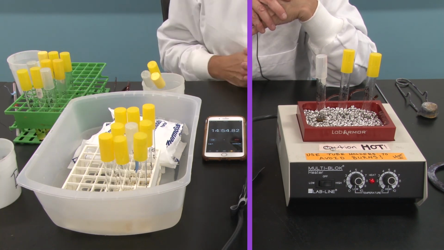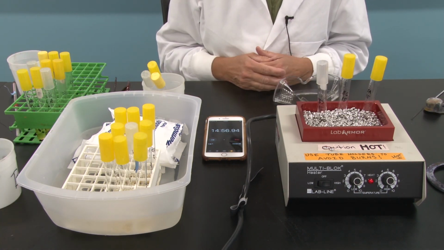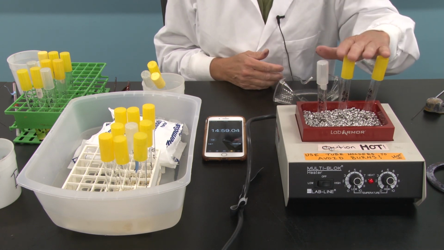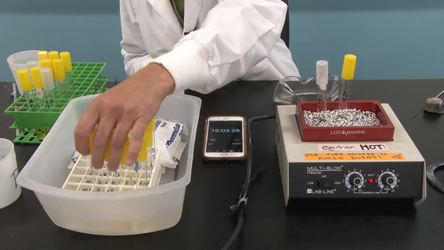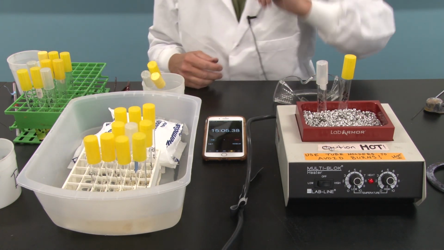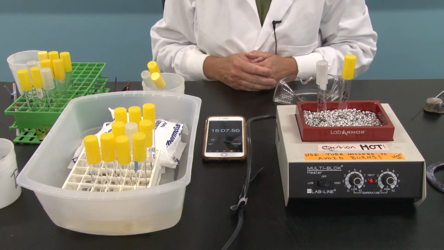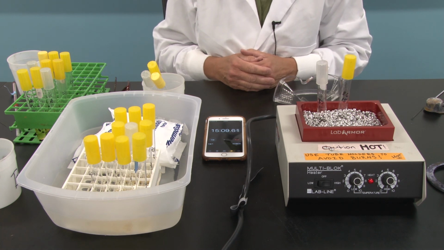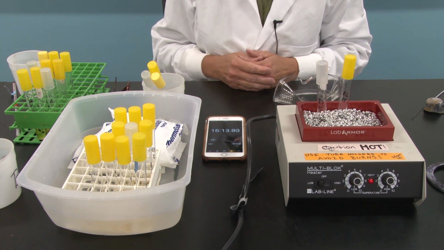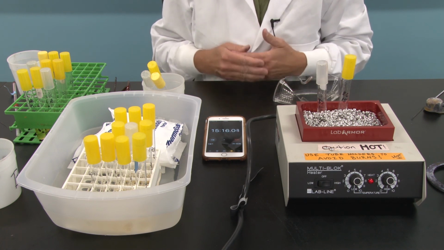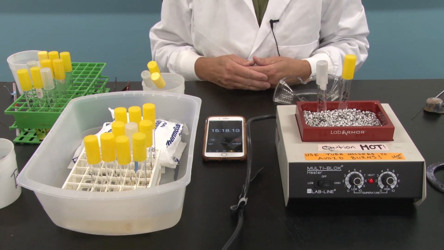We're back, and it's almost time to remove the final tubes, the 15-minute tubes. We'll place the Staph aureus in the water bath. We'll give it a few more seconds before we remove the E. coli, and then finally the Bacillus subtilis. When we're all done and we've cooled them all down, it's time to place them in the incubator.